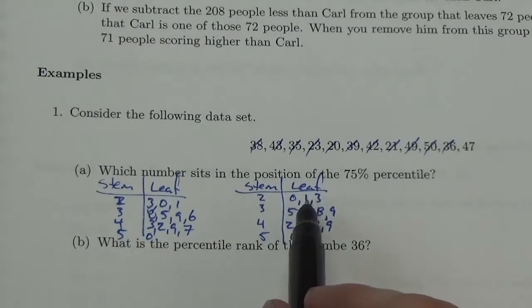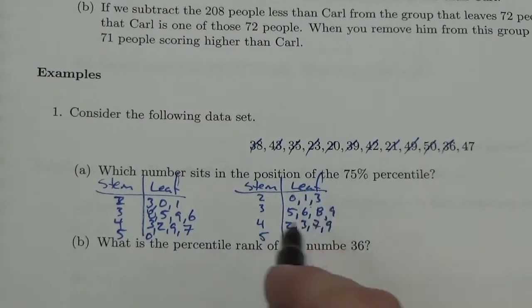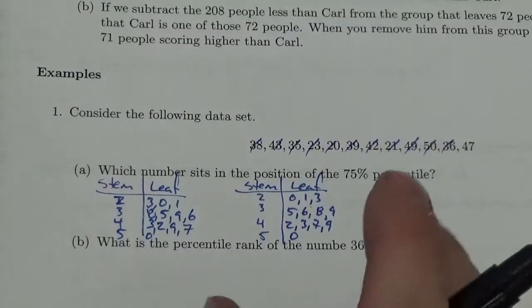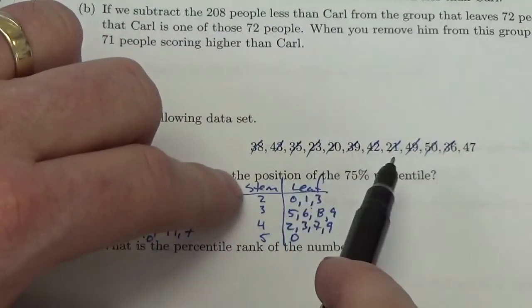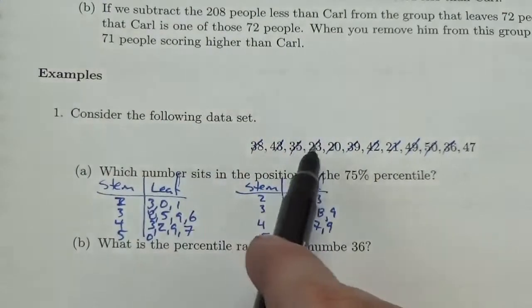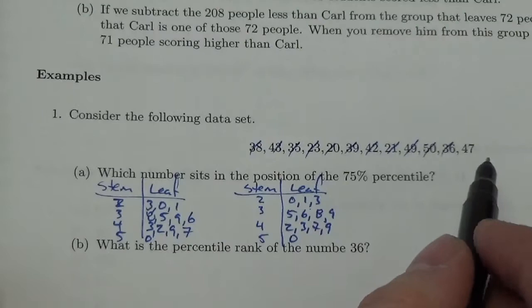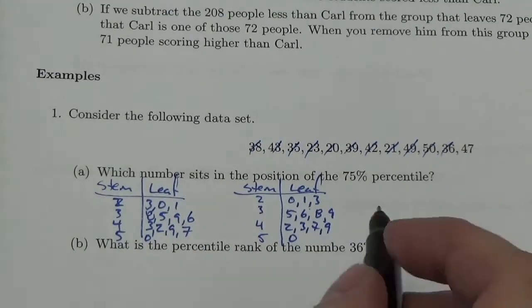Now I've got 1, 2, 3, 4, 5, 6, 7, 8, 9, 10, 11, 12. I've got 12 data items here. That's really all I need. I need to know the total because I'm going to come up with a percentage based on the number of items. I'm not going to use these values, like the 23 or the 42, except to have them ordered. Once they're ordered, what I care about is how many there are.